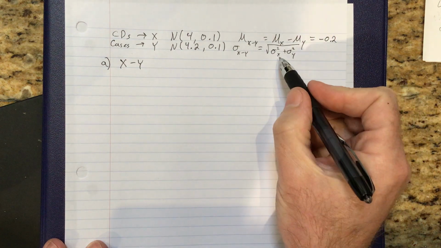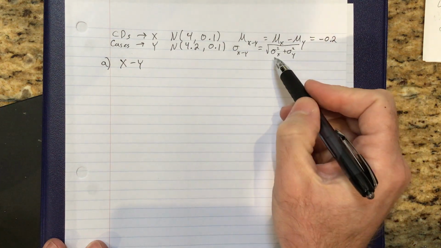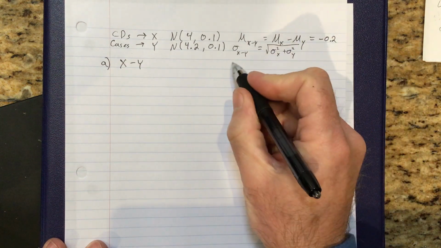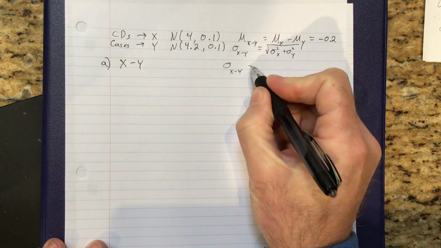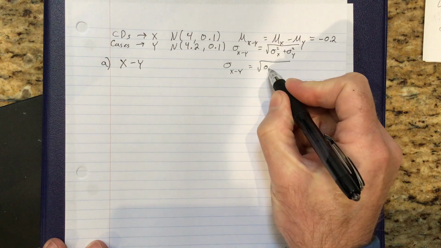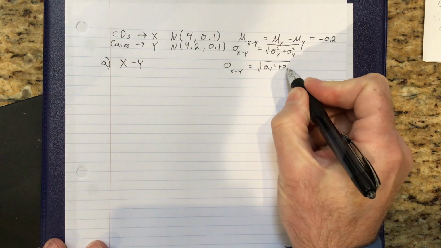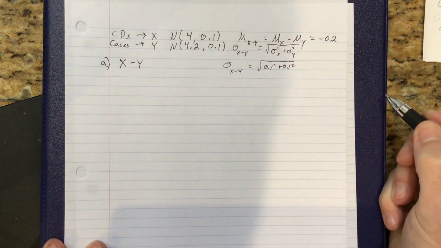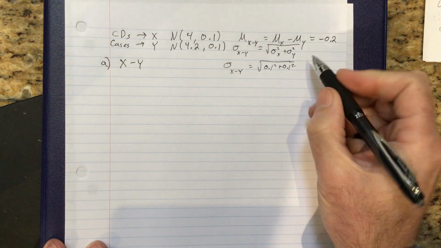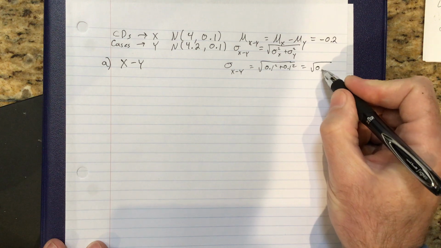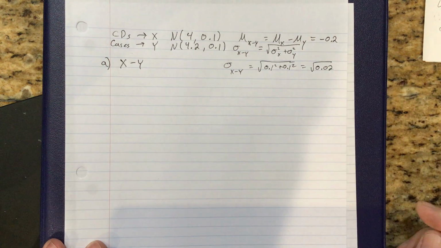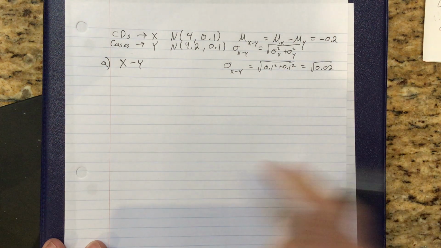Okay, so let's see. We've got 0.1 squared plus 0.1 squared. So working that out, it's going to give me the square root of 0.02. Okay, so there we go.